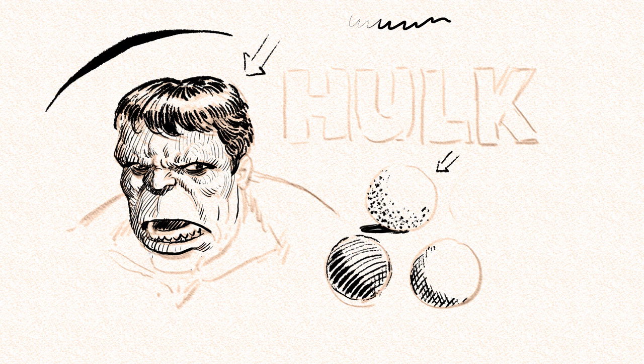Erase a little bit. Even though the Hulk's a big guy, I usually give him a kind of a weak chin. Put more of an emphasis on the mouth and his brow. I like having a big, thick, heavy brow. That's what makes him look like the Hulk and not just some big guy.